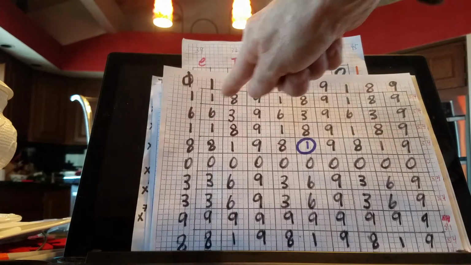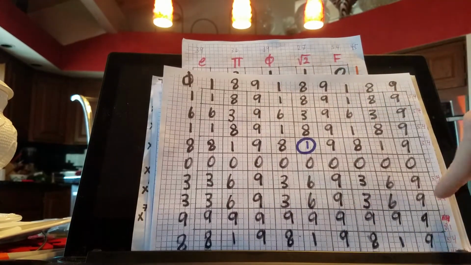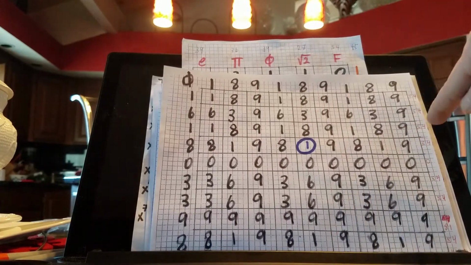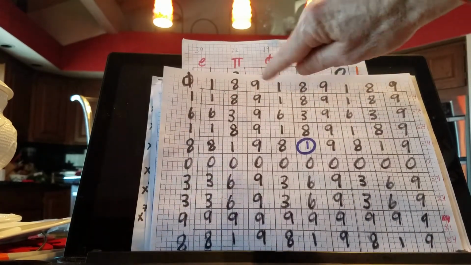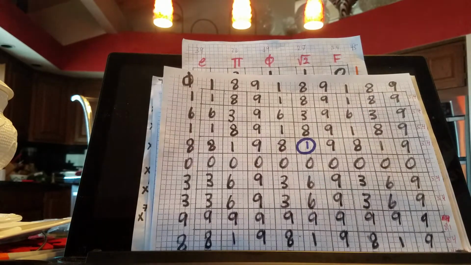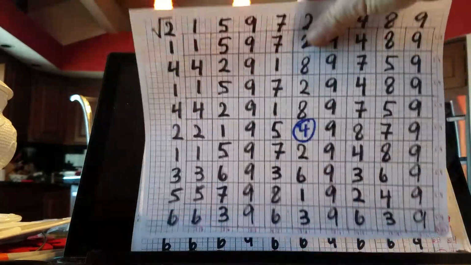We can certainly see 639, 639. We can see 369, 369, 369. We can see 818, 181. We can add 1 and 8 and get a 9. So those are all going to be 9s going across, etc. All you have to do is just look inside, reduce the numbers, and you're going to come up with the 369 code. Now we're going to do the square root of 2.